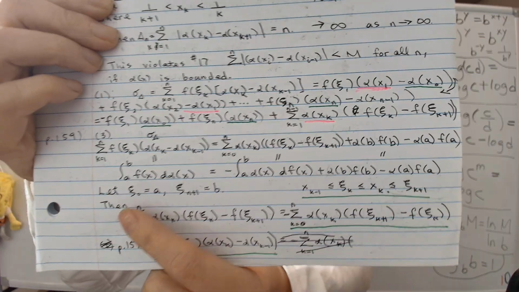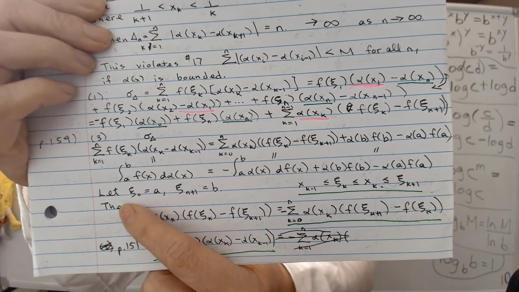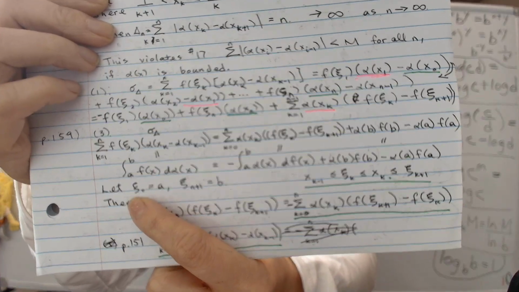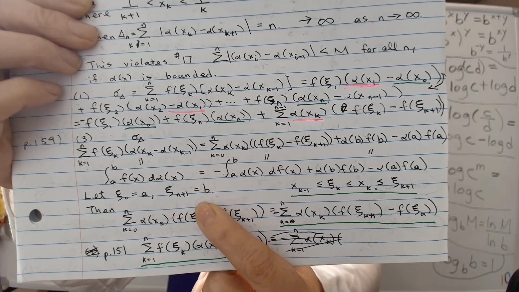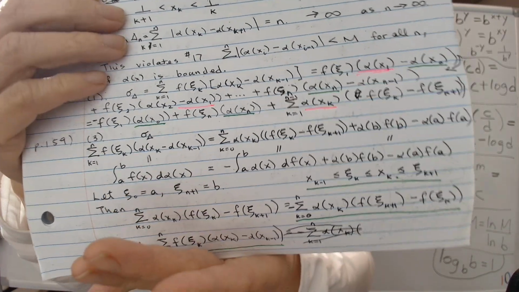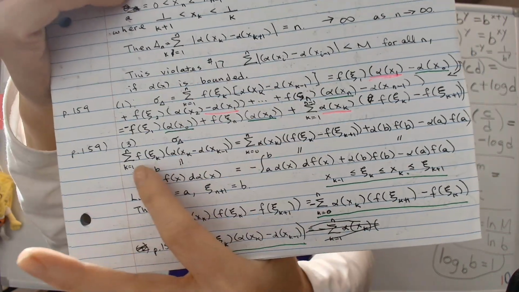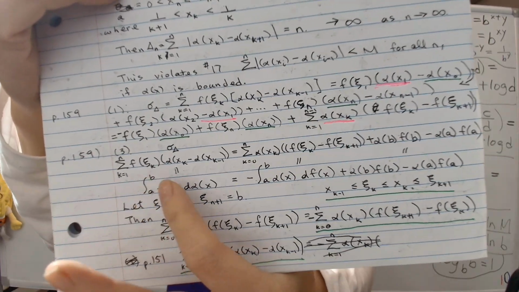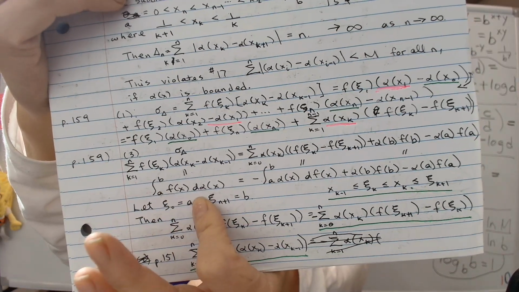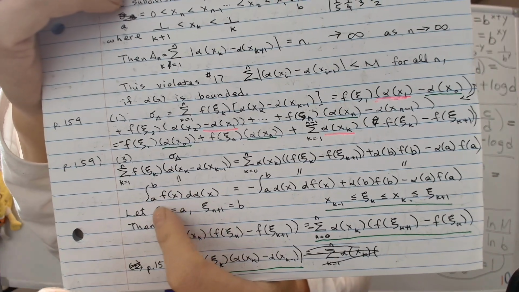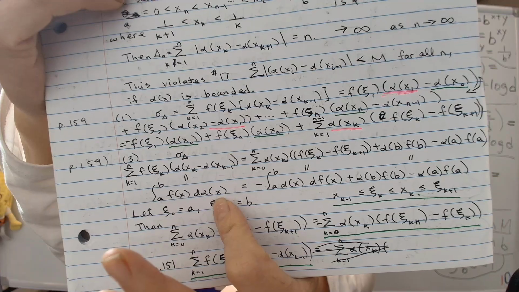For the endpoints that we might not have, we'll define more endpoints: psi 0 equal to a and psi n plus 1 equal to b. Now that we have done that, we'll define this thing. This summation, once we take it to the limit, is going to be equal to the Stieltjes integral.